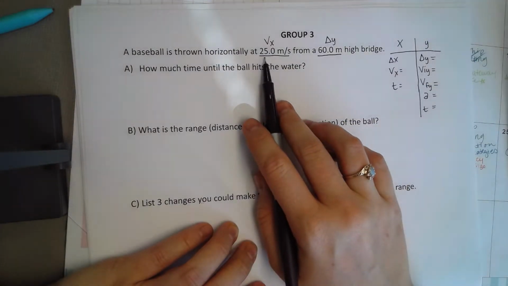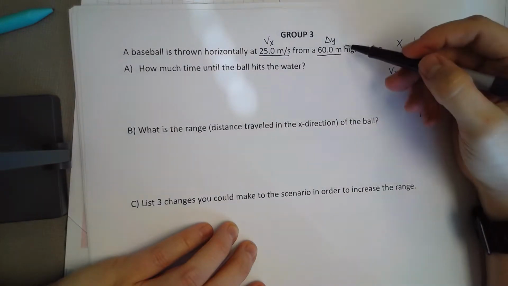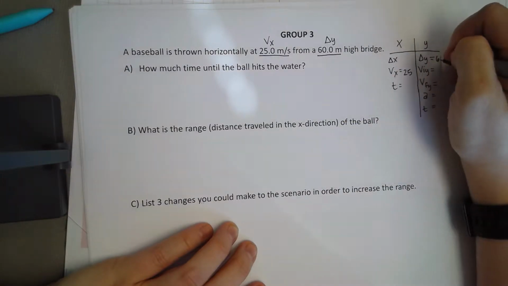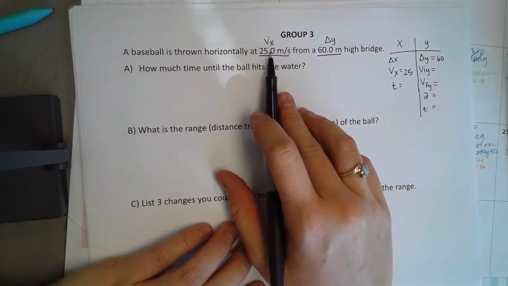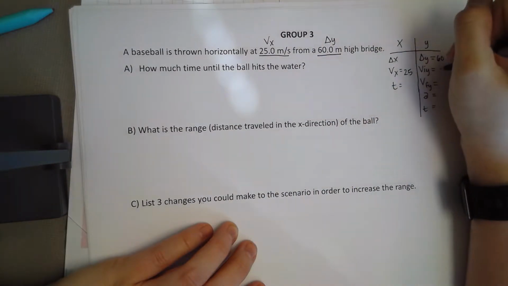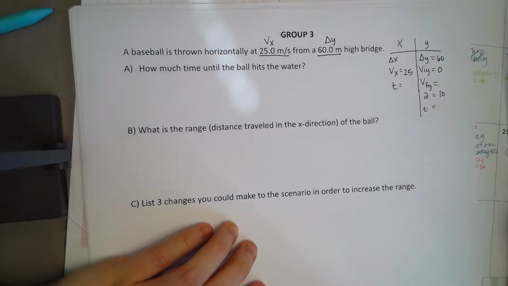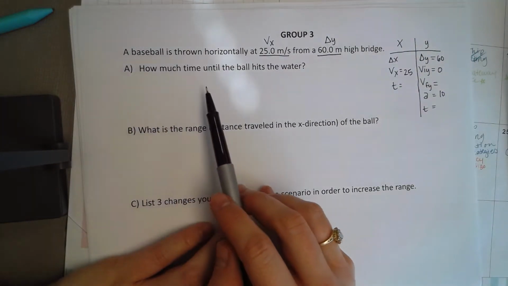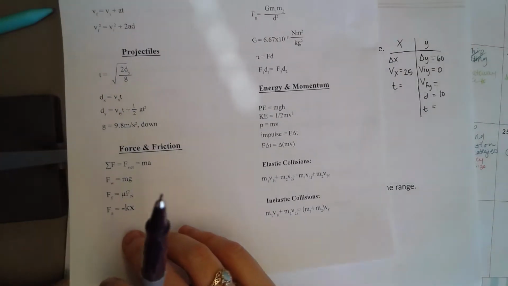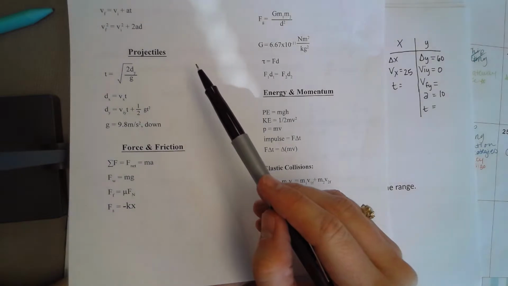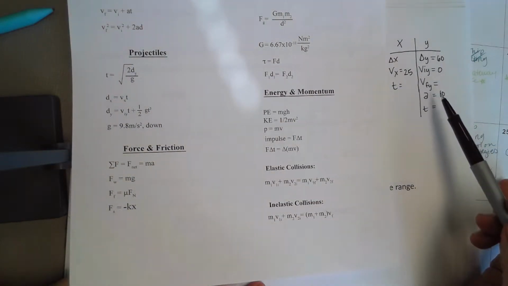From our problem, we know this is our horizontal velocity, or our Vx. So that's 25. We know our distance in the y direction is 60. Since it's thrown horizontally, all of our initial velocity is horizontal, so Viy is 0, and acceleration is 10. Okay, so the first question says, how much time until the ball hits the water? So we're coming to our formula sheet. We're going to focus in on the side that talks about projectiles, and I'm going to look for one that will help me to solve for time when I know distance and I know acceleration.